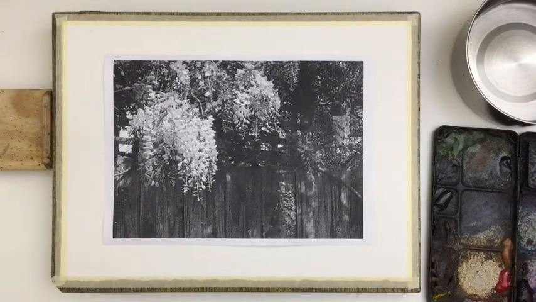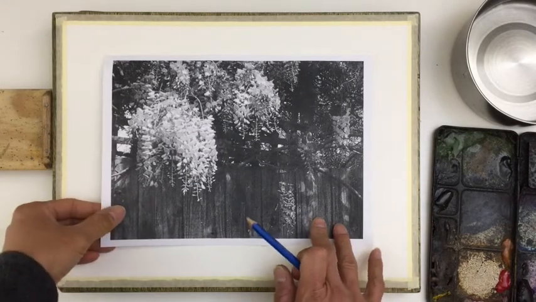Today we have this lovely Wisteria, and I hope you will enjoy this lesson. Purple used to be my favorite color, and of course I still enjoy painting it, though these days I've got a lot of options now. Anyway, let's start.